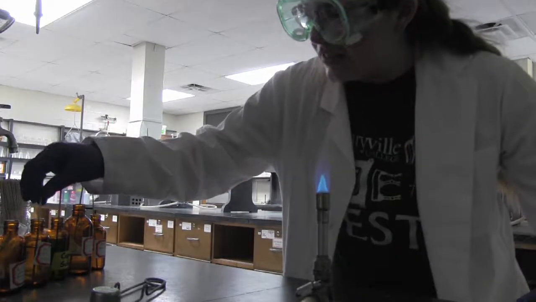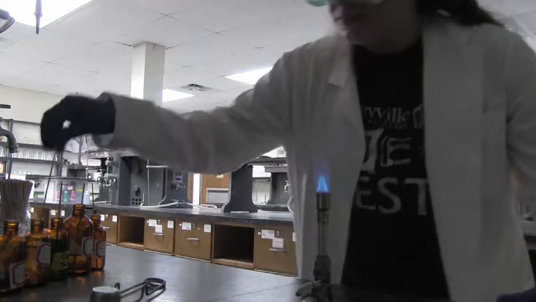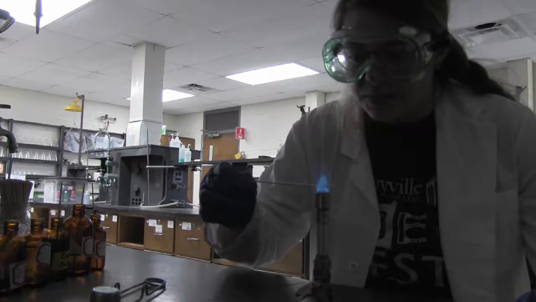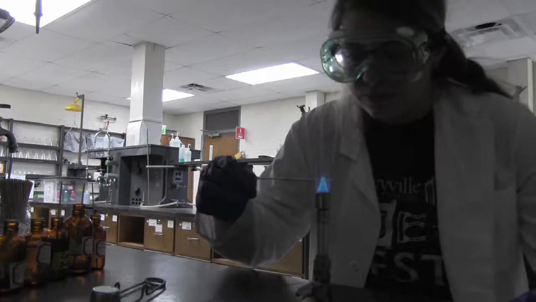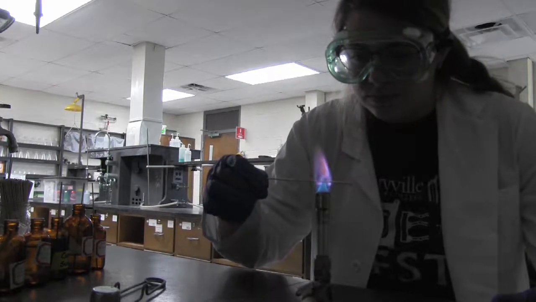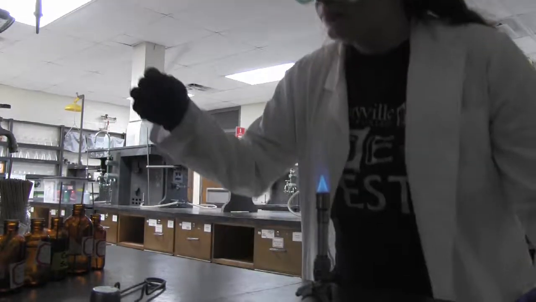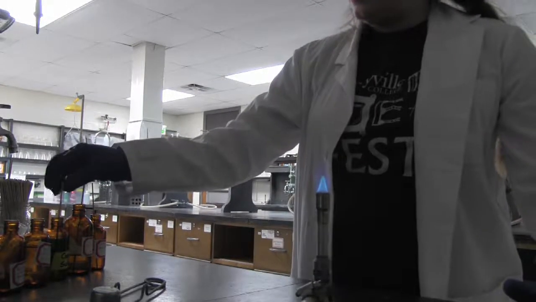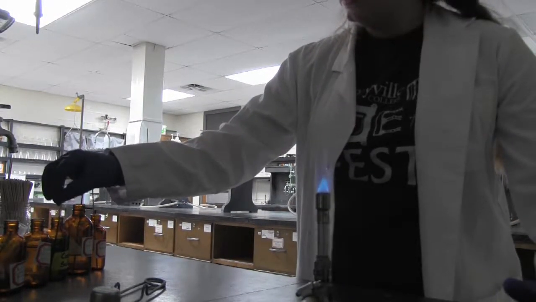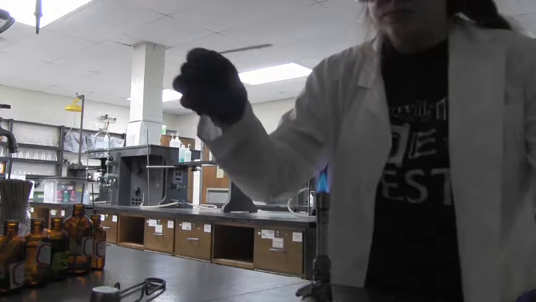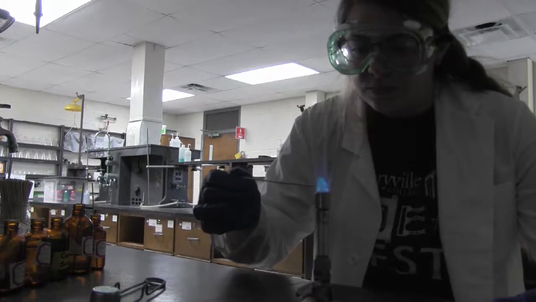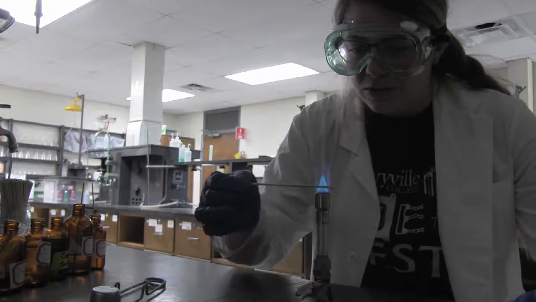Next, we have potassium chloride, which has a beautiful violet hue. After that, we have copper sulfate, with a lime green flame.